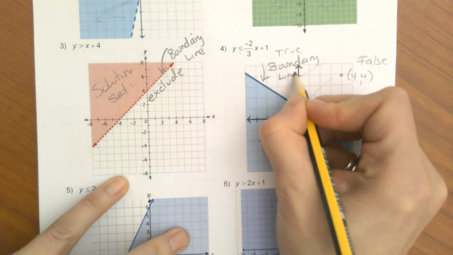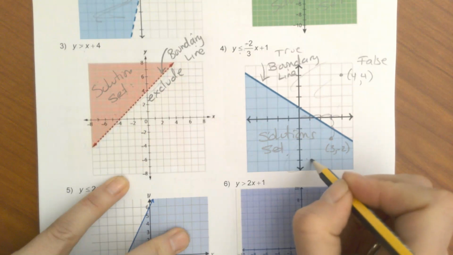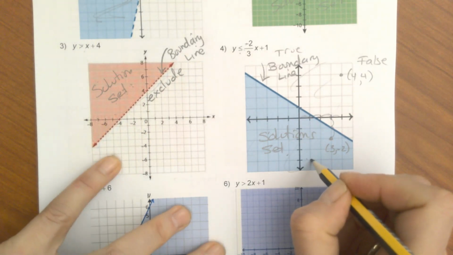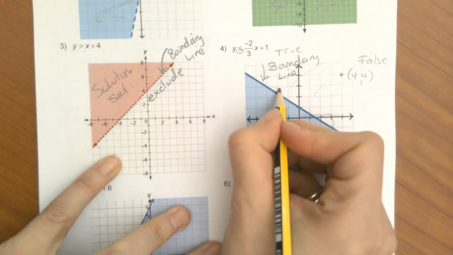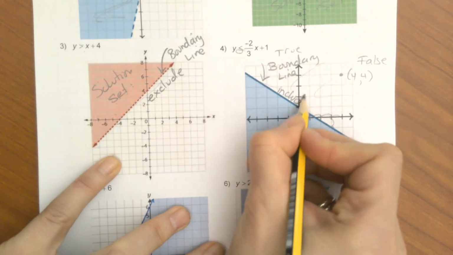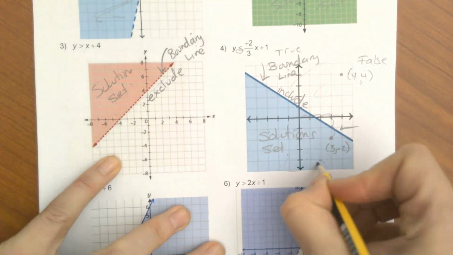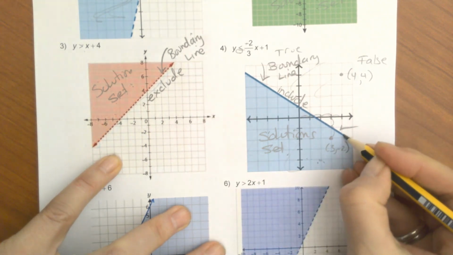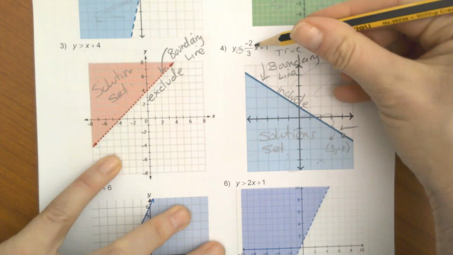Boundary line. Do we want the boundary line as part of the solution set, or do we want to exclude it? Because it's solid, because it has an equal sign, we want to include it. We want this boundary line as part of the solution set. That means if I take a point that's on this boundary line and I substitute it into the equation, it will make it true. Okay? Let's look at the next one.